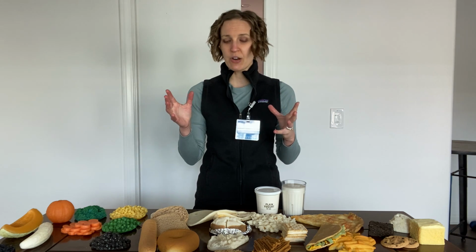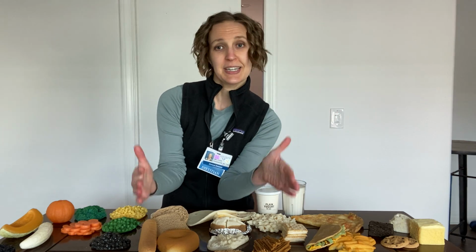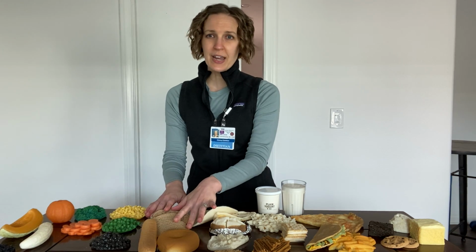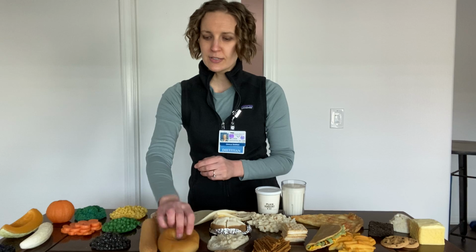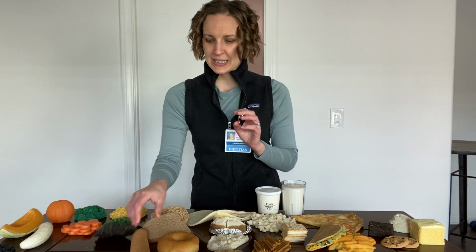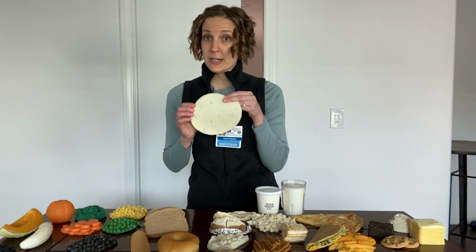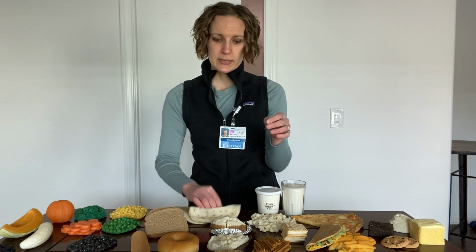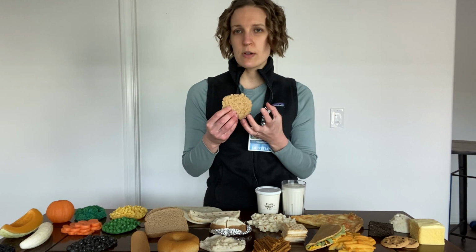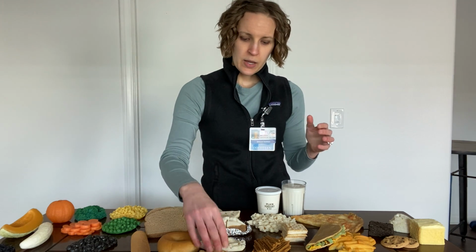So the first category is grains, and grains would be kind of this section. Grains are bread. Any kind of bread products are made from grains, so bagels, this is a breadstick. These are all fake foods, by the way, they're rubbery. Breadsticks, regular bread, English muffins, also tortillas, pita breads, all types of pasta, rice, any types of rice or other grains like oats or quinoa or barley.